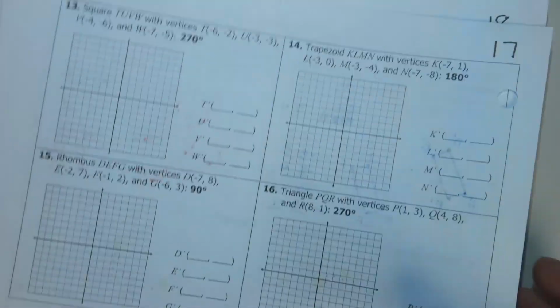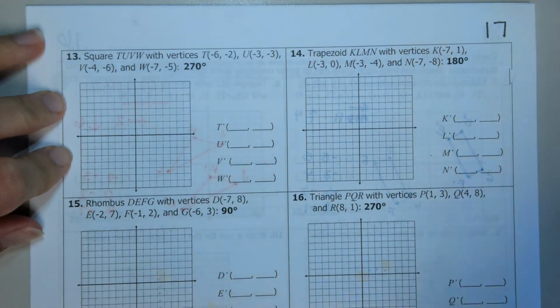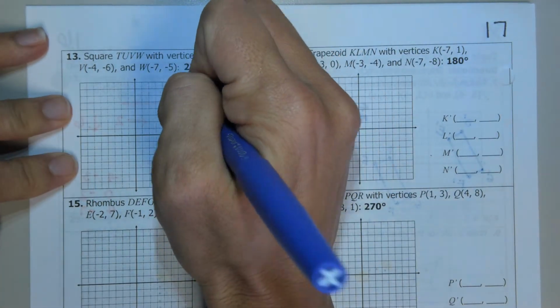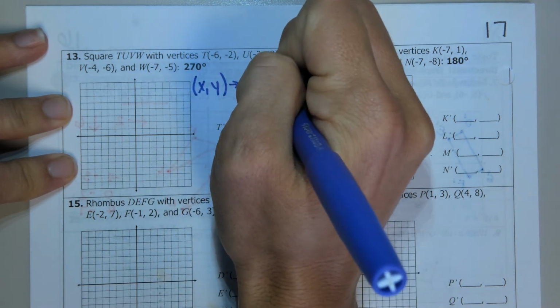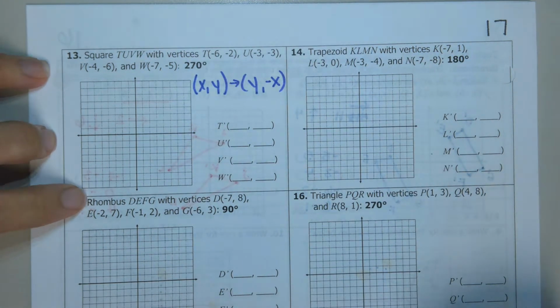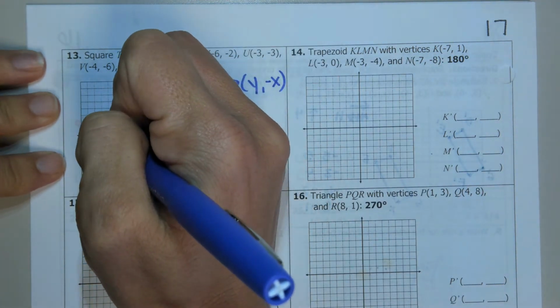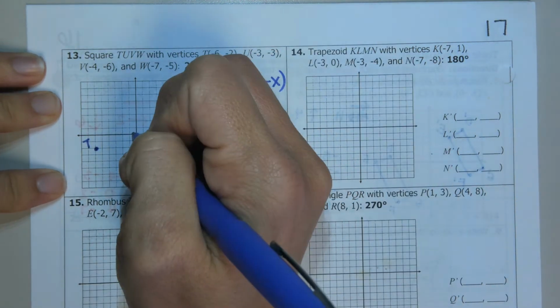We're going to go to 13. And 13 is a rotation of 270 degrees. So the rotation 270 degrees follows the rule (x, y) gives (y, opposite x). So we're going to graph the first pre-image, T is -6, -2. U is -3, -3.